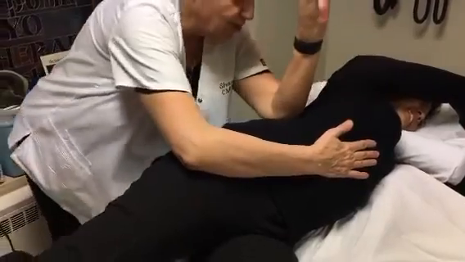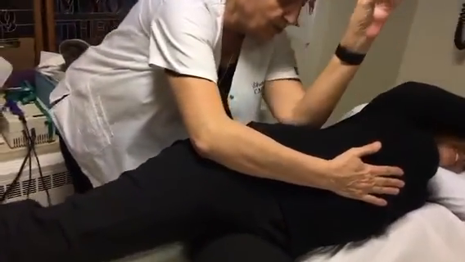Well, I'm going to come down to where it attaches onto the sacrum. Feel pretty intense, Stephanie? Yes. Big muscle.